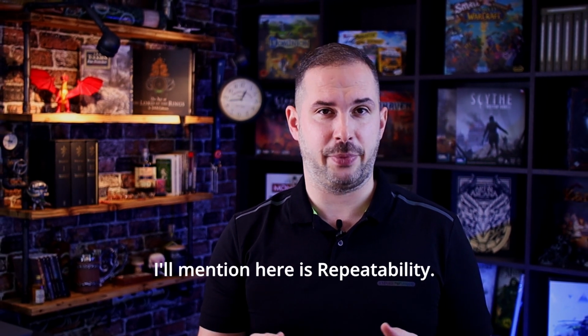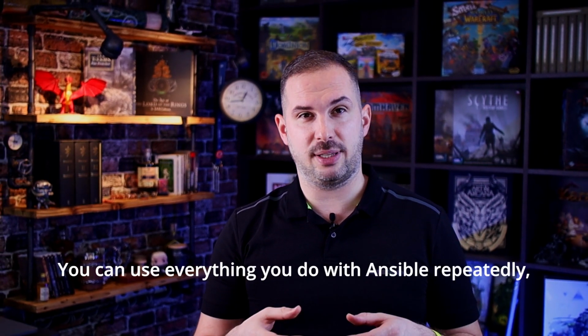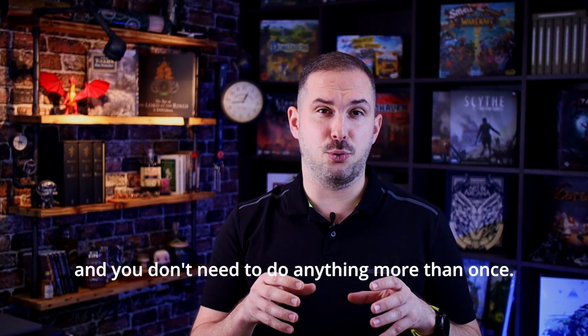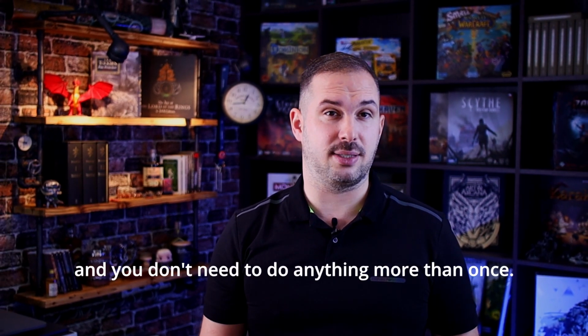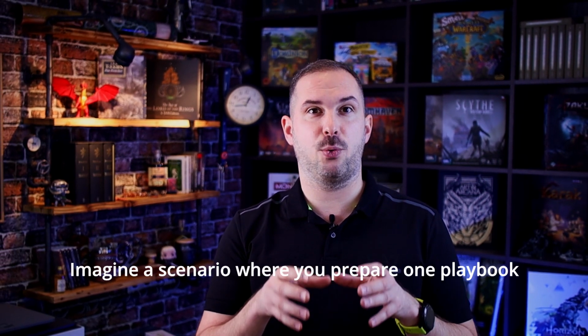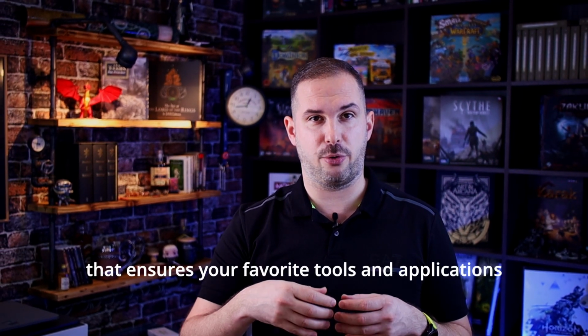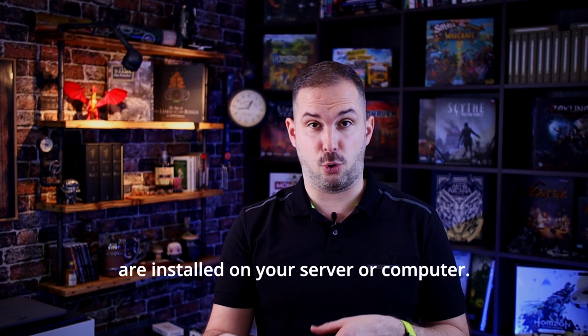And the last key feature I'll mention here is repeatability. You can use everything you do with Ansible repeatedly, and you don't need to do anything more than once. What do I mean? Imagine a scenario where you prepare one playbook that ensures your favorite tools and applications are installed on your server or computer.